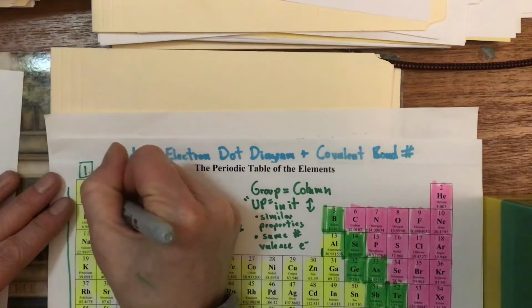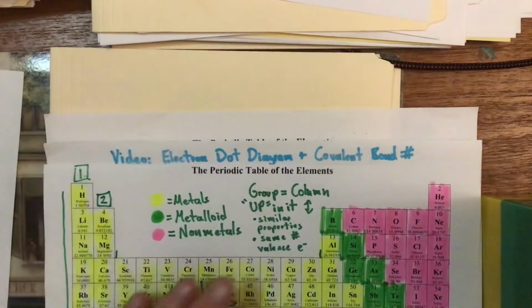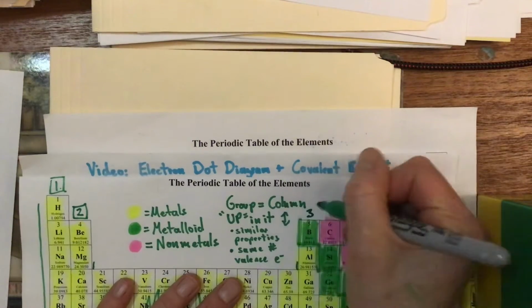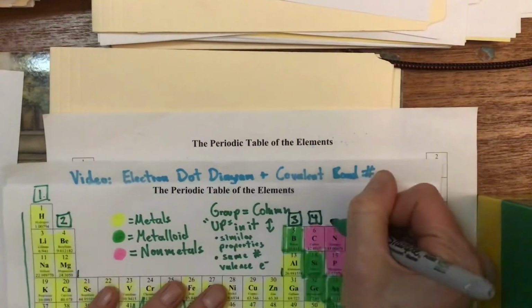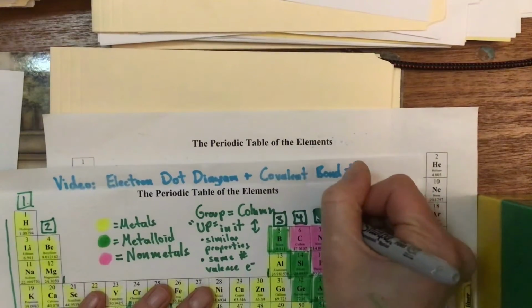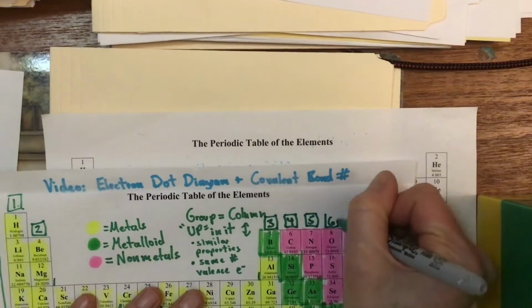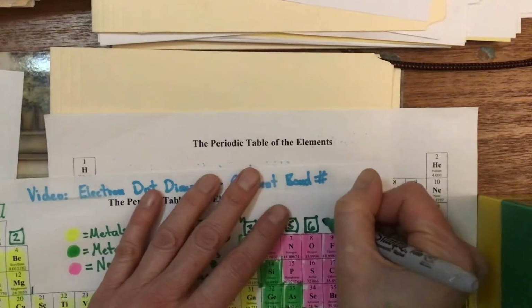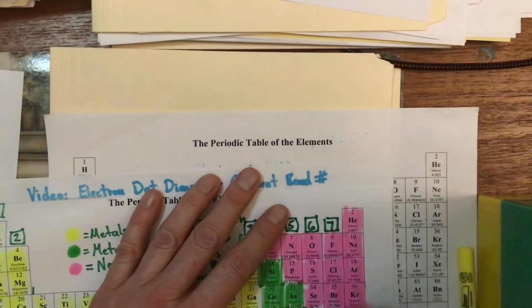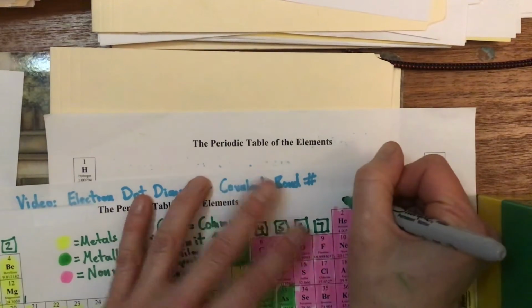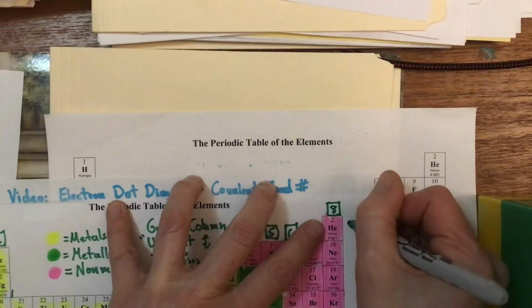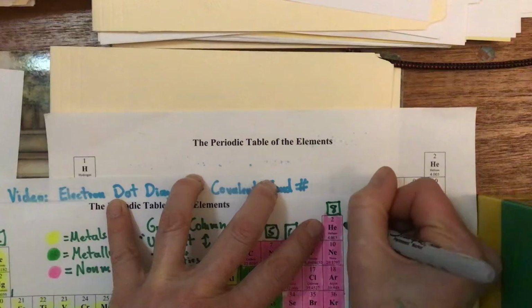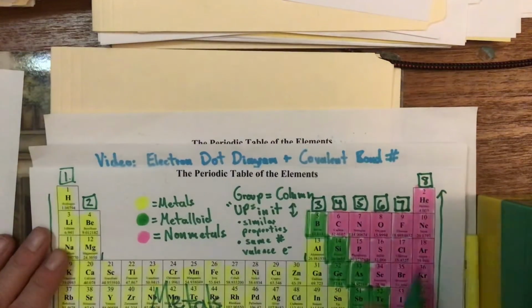So it's 1 and then 2. We skip over here, 3, 4, 5, 6, 7 is our halogens, a group of highly reactive gases, and 8 are noble gases. Okay, remembering columns go up and down, right?